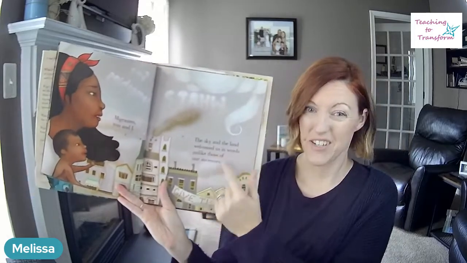This, by the way, is another word choice, which is amazing. The sky and the land welcomed us in words unlike those of our ancestors. So she didn't say in words we couldn't understand. She said in words unlike those of our ancestors. So that's another way. I did 2 teaching points there just to show you how it would go, but you would only do one of those, but you can show several different places where that would be happening to help.